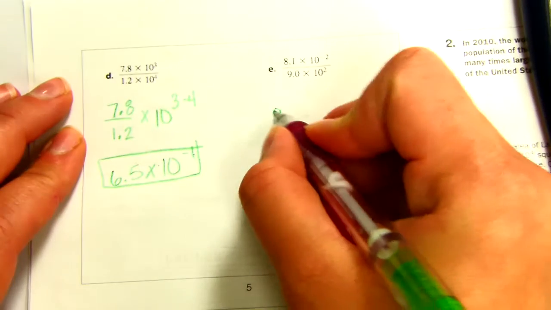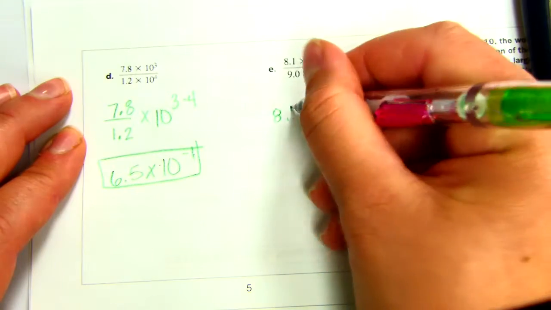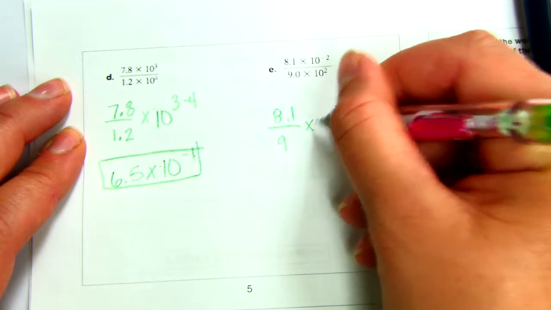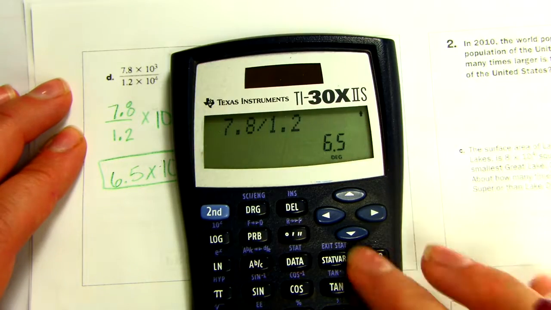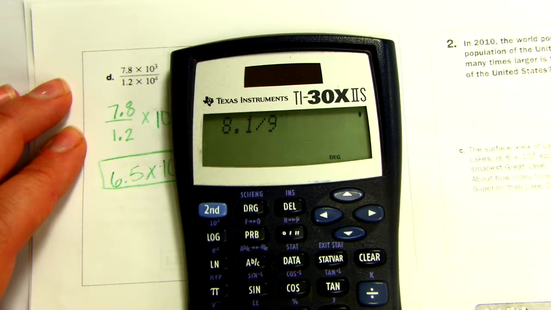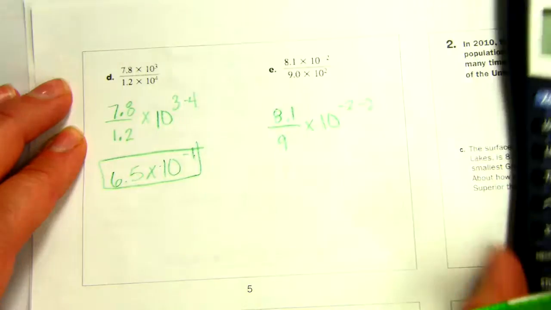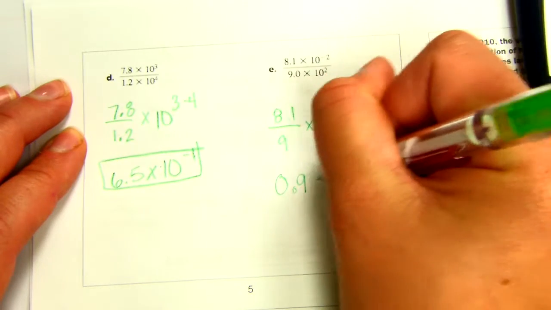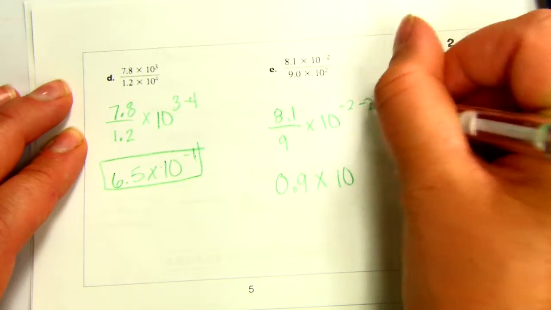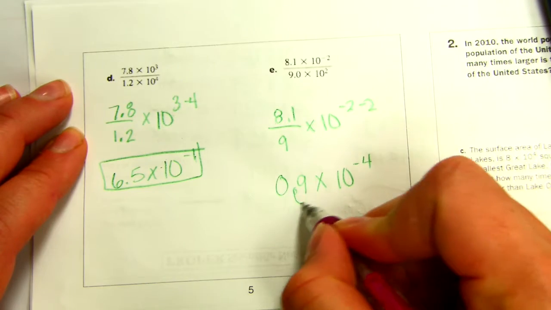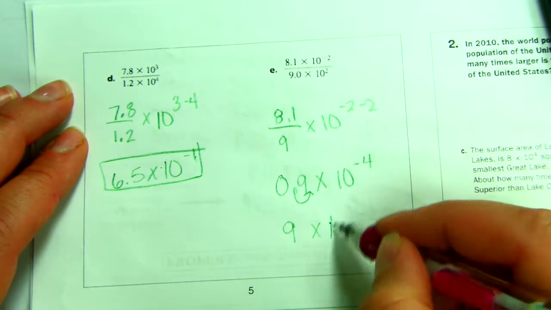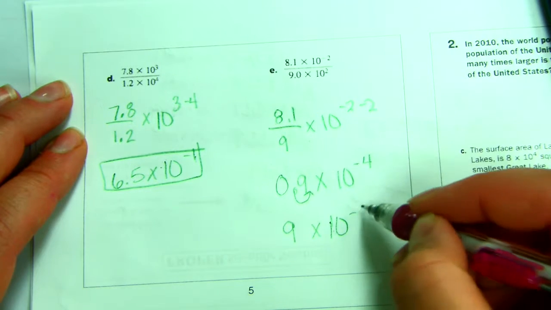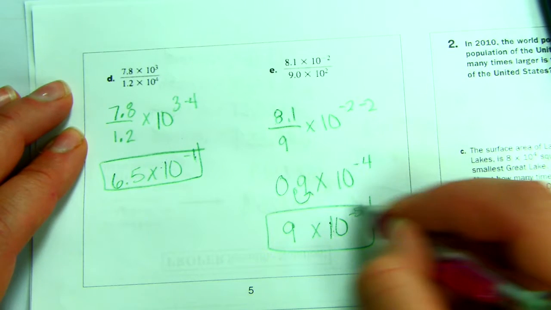Letter E, 8.1 divided by 9 times 10 to the negative 2 minus 2. 0.9, not proper scientific notation, times 10 to the negative 4. We need to move it to the right. Right makes it get smaller. Smaller than negative 4 is negative 5.